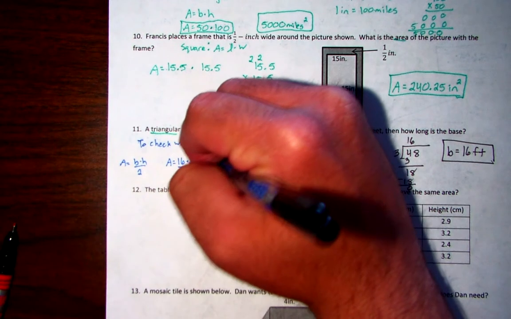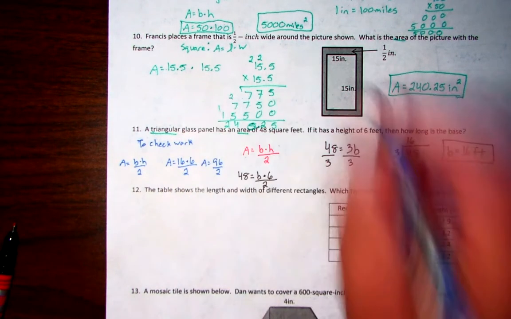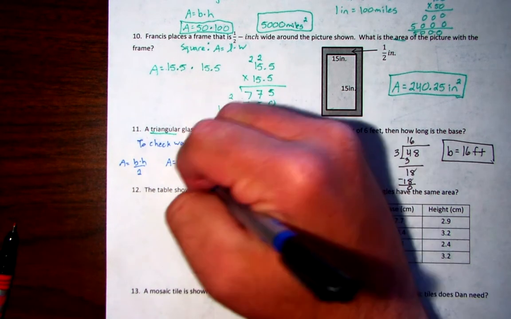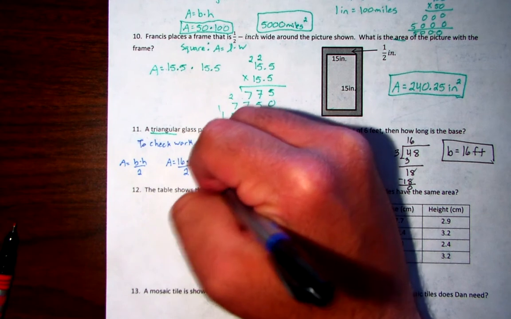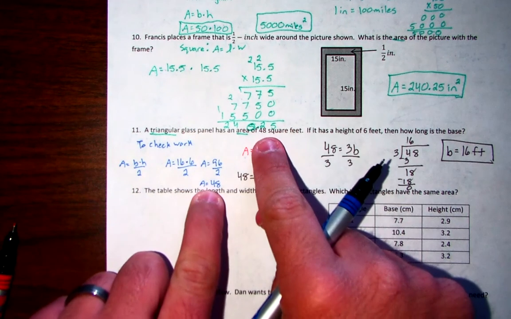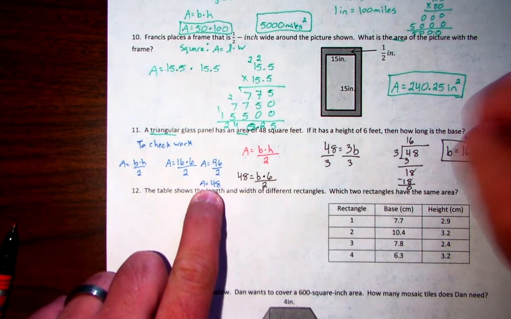And what is half of 96? Well, that is 48, which is exactly what I'm looking for. So this is a good answer right there. Woo!